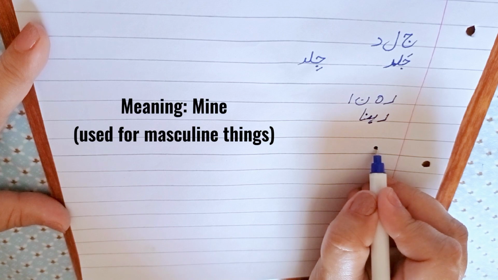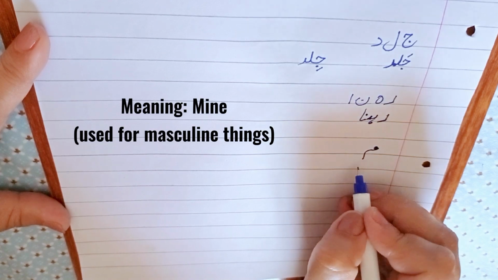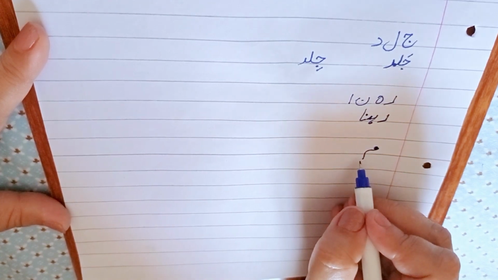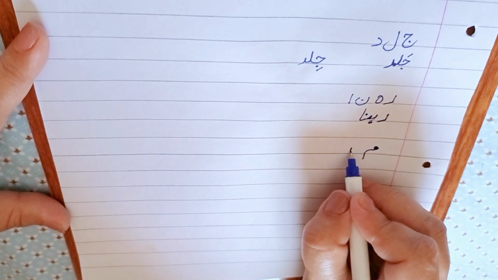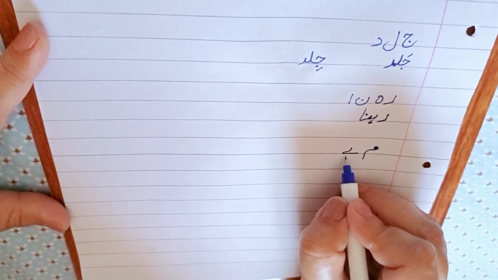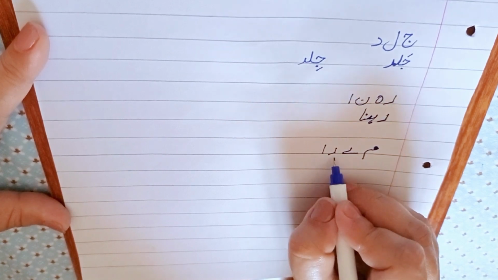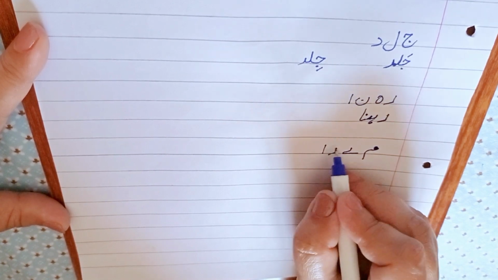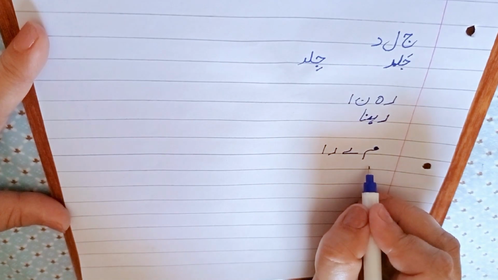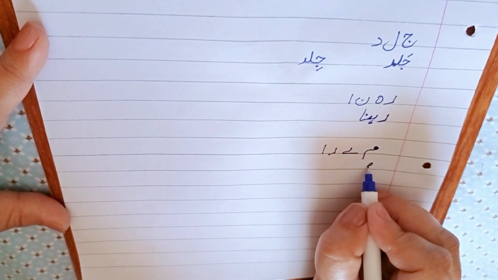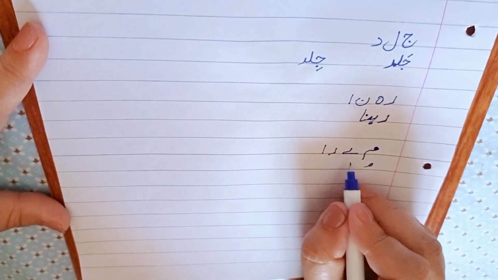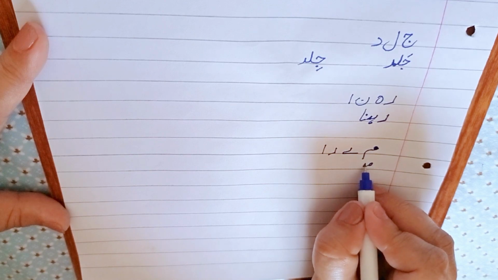Mera. Mera is used for my, and any masculine thing you say mera. We will use badiye because badiye gives a sound. Meem, badiye, re, and alif. Now re comes over here, in between this word. Short form of meem you will write. Then short form of badiye is like this.